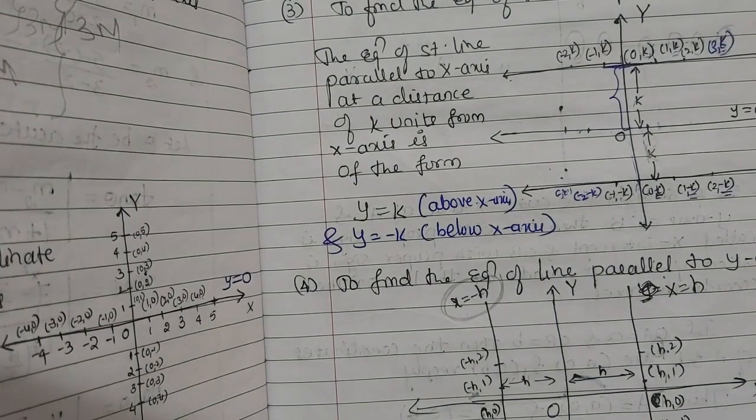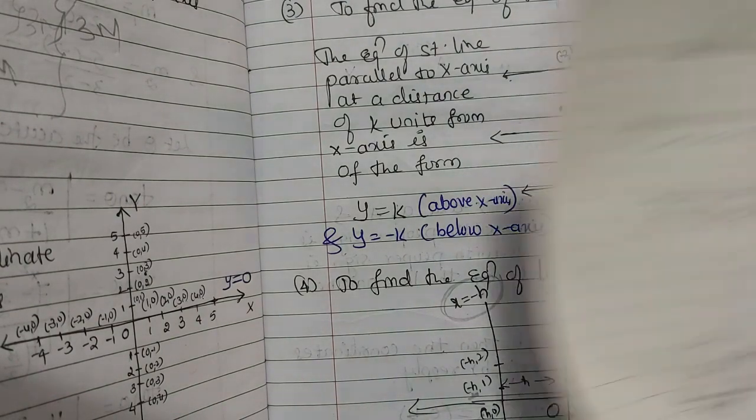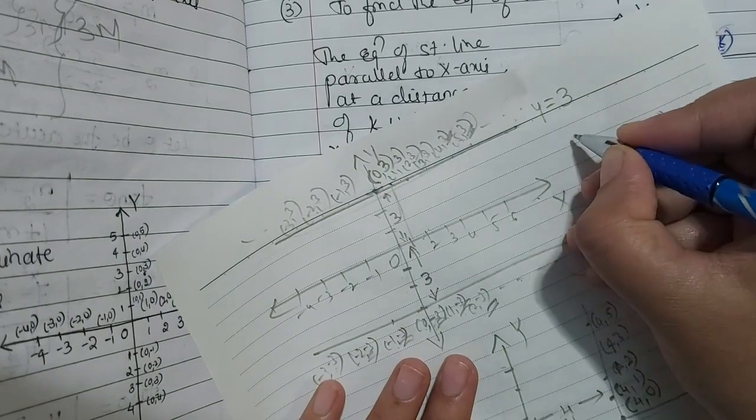So these 4 equations represent the coordinate axis. These are the equations with respect to the coordinate axis. So what is the equation of the x-axis?